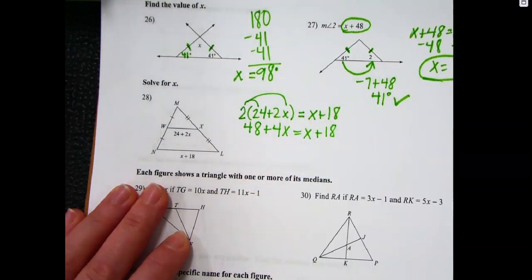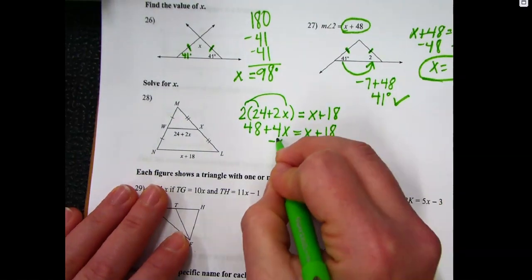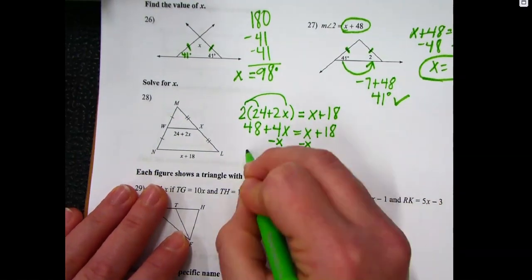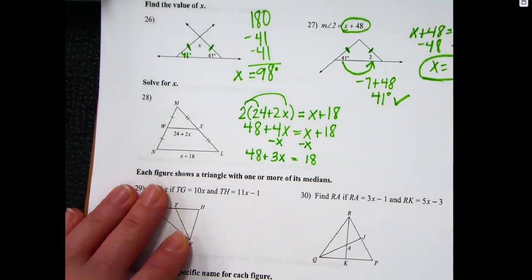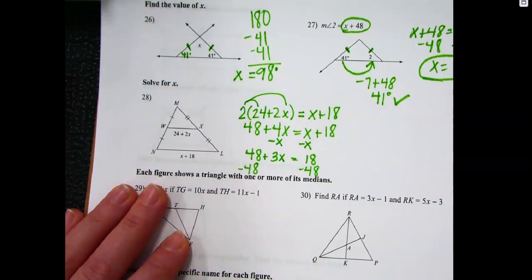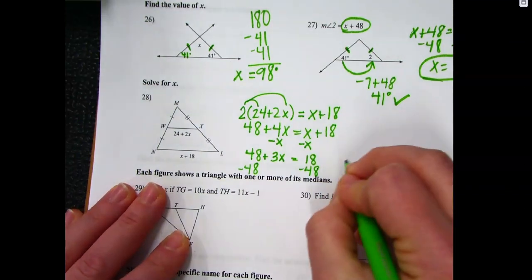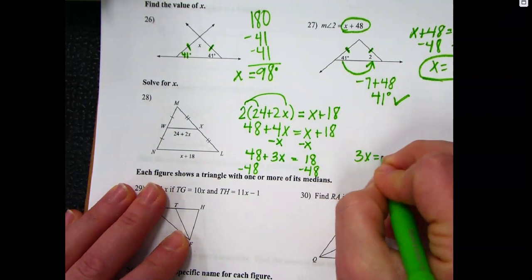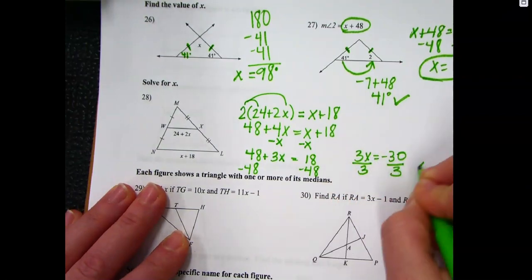Okay, now I'm going to get my x's together, so I'm going to subtract an x. That gives me 3x. Bring down my 48 equals 18, and then I'm going to subtract 48. So 18 minus 48 is negative 30. So I'll have 3x equals negative 30. Then I have to divide by 3. So x equals negative 10.